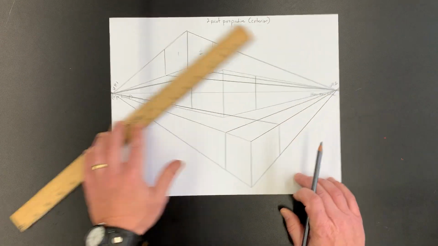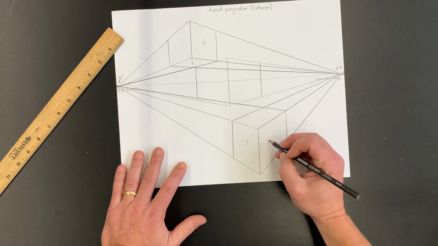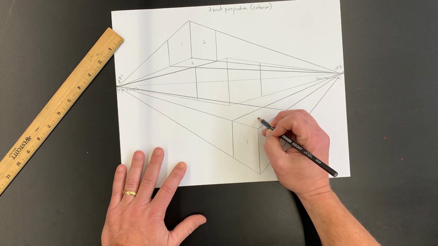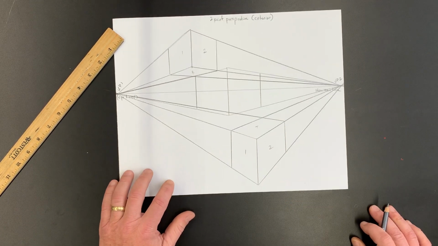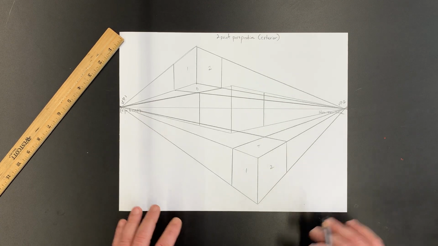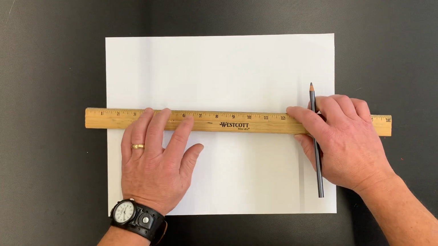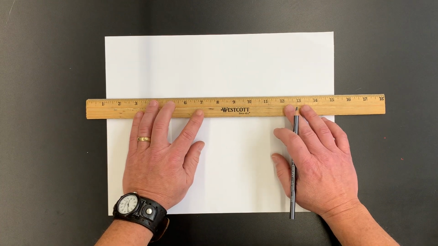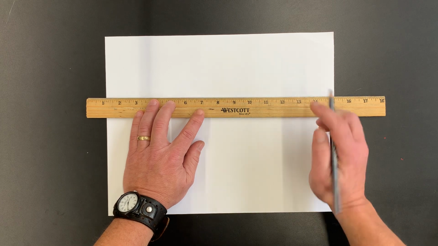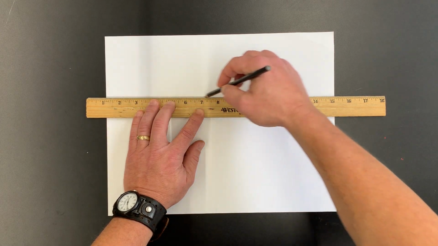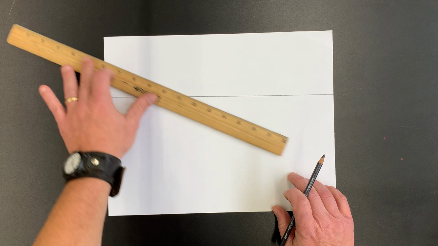So this is what our object would look like. Here's front face number 1, here's 2, and this is the top. Okay? All right, so the other half of this is we have to talk about how to create an interior space. We're going to start with our same horizon line, and we're only going to create one here, just like we did on the first one, because we don't want to have to start adding other issues into here.